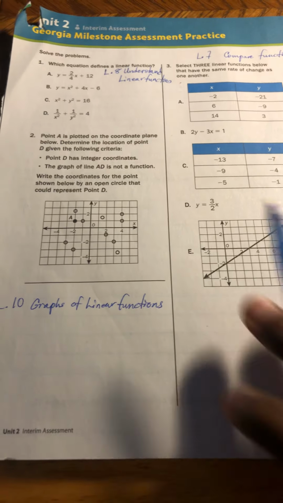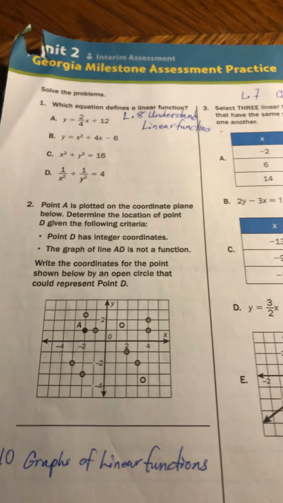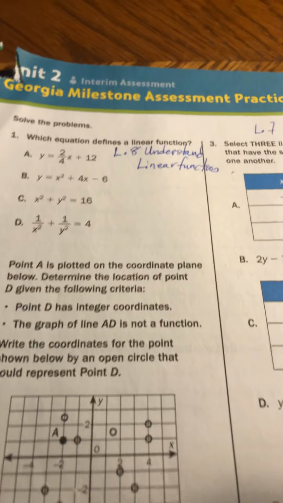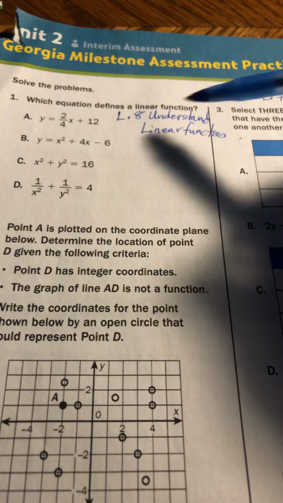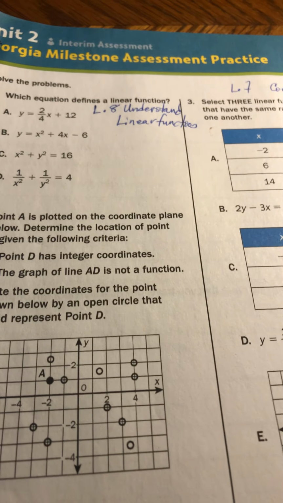So we're going to start with question number 1. Question number 1 says, which equation defines a linear function? Question number 1, understanding linear function, is on lesson 8 in your book. It says, which equation defines a linear function?